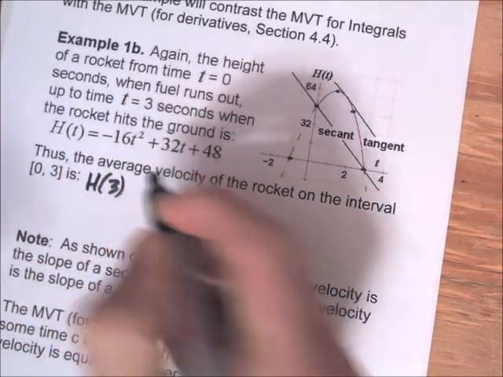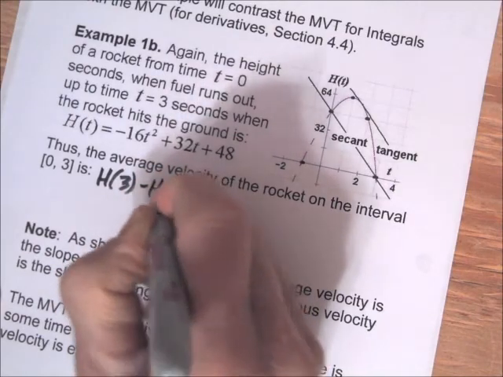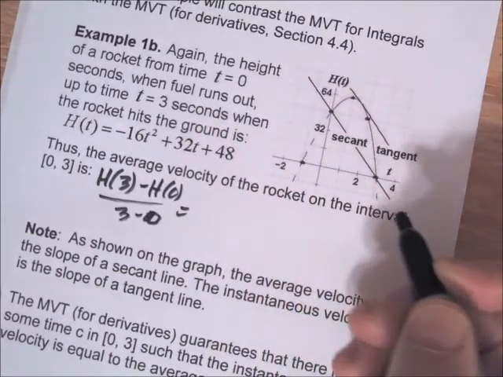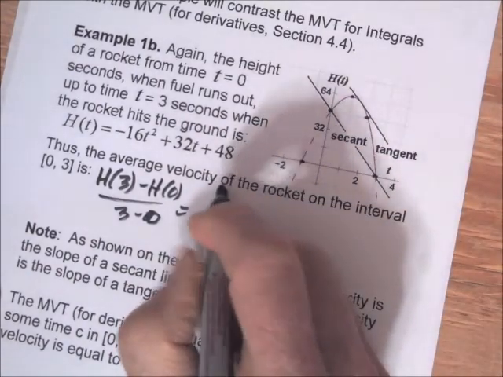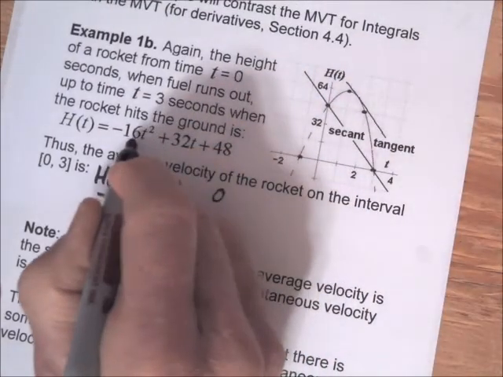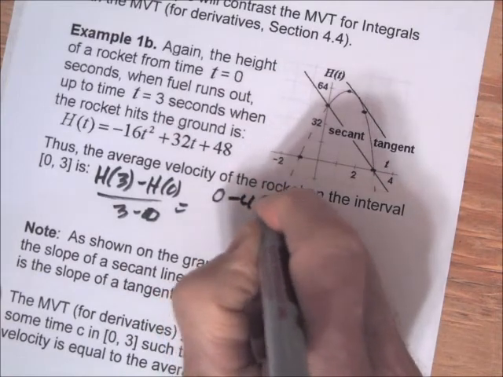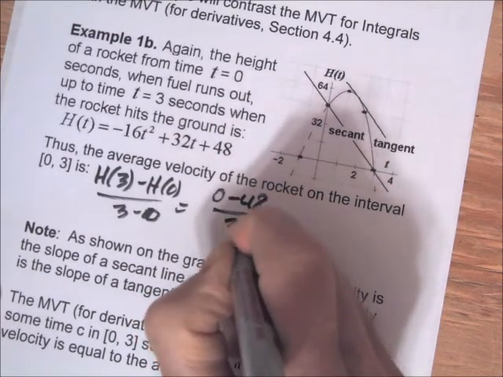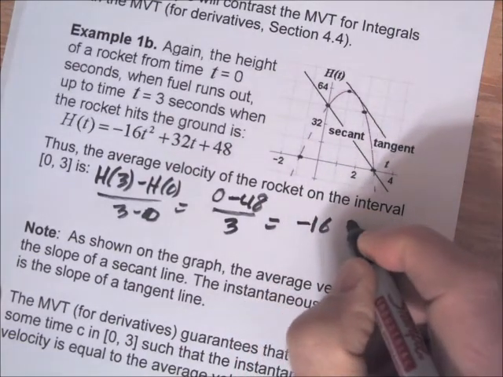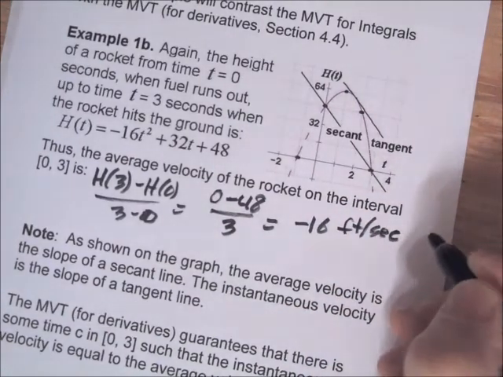That's the slope of the secant line. The height of the rocket at time 3, when it hits the ground, is 0. The height at time 0, if we plug in a 0 here, we get 0 plus 0 plus 48, which is 48. Over 3 minus 0 is 3, so this is minus 16 feet per second, the average velocity.